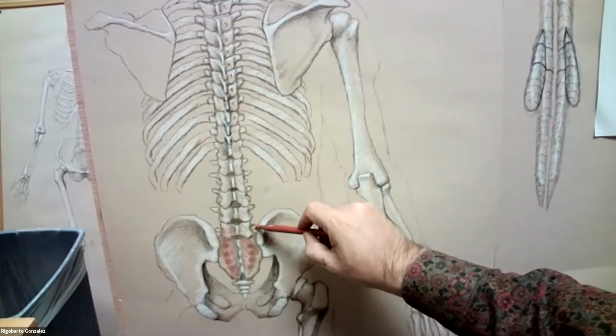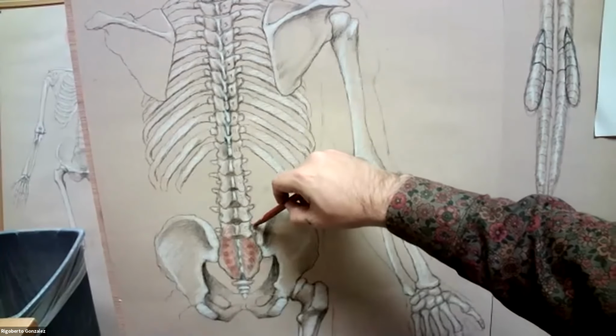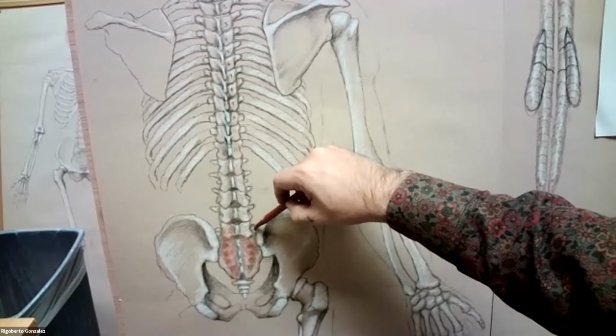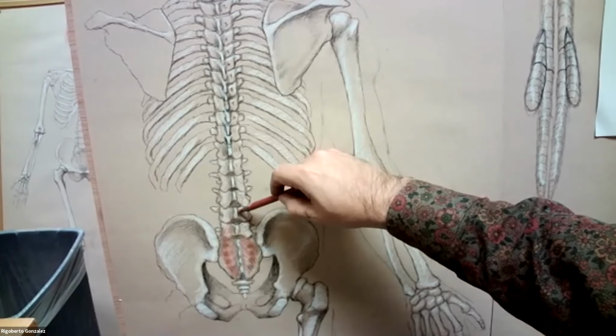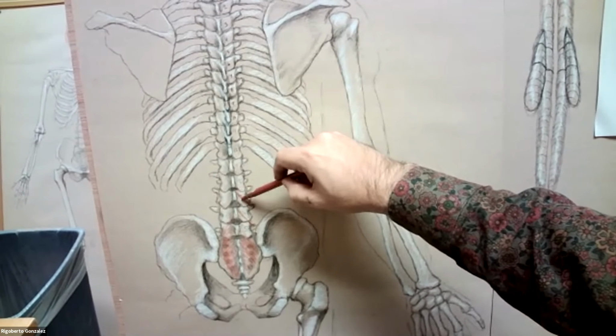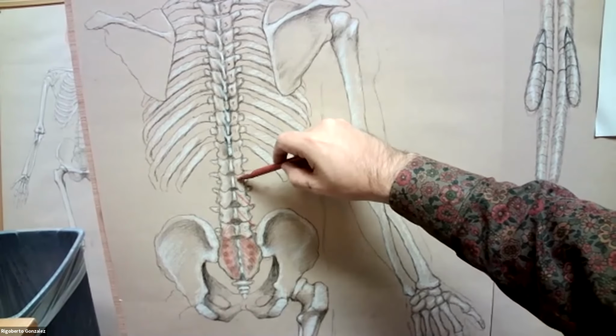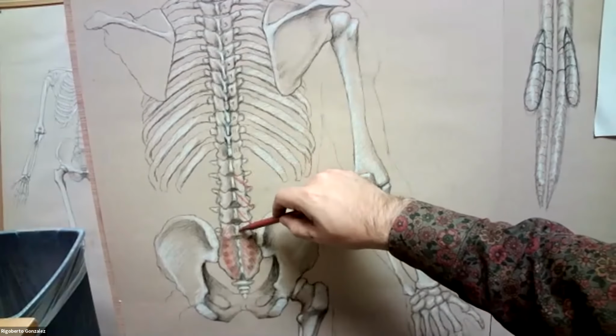These are the transverse process. These here are the spinous process. So the way that this grows, it's like the transverse process of 5 to the spinous process from 4 to the spinous process of 3. And there's many bundles of this.